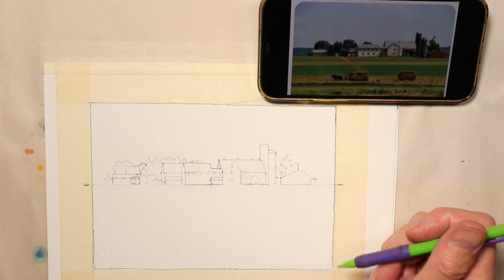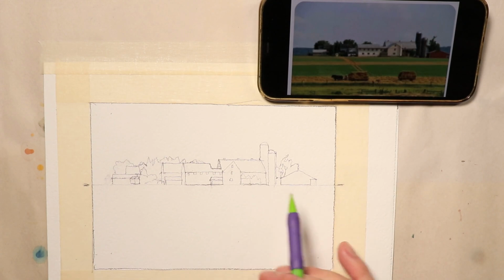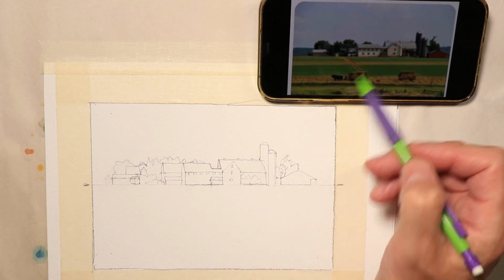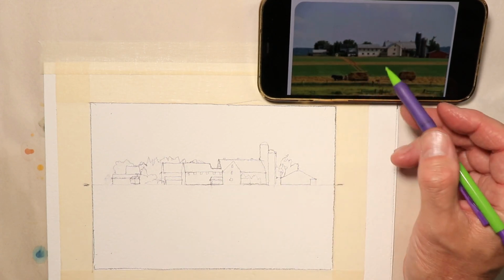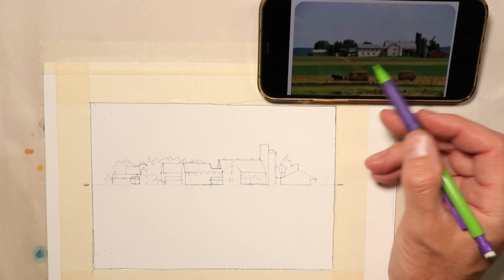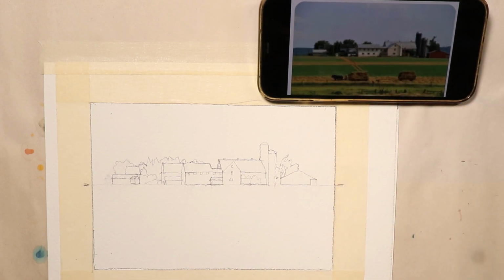Okay, so we can kind of see we've taken our time. We just keep looking back and forth, referencing our photograph. That's the key to this, just referencing the photograph. You could use a ruler and measure things.